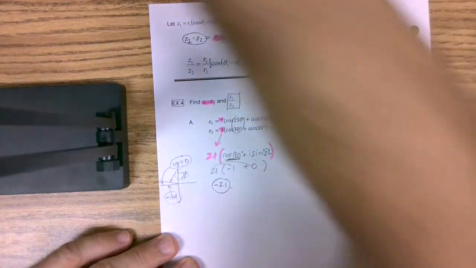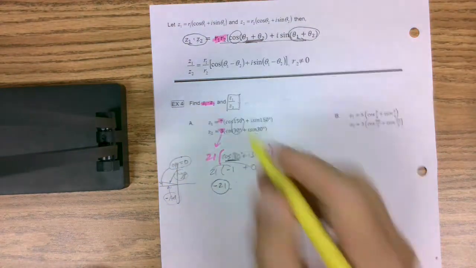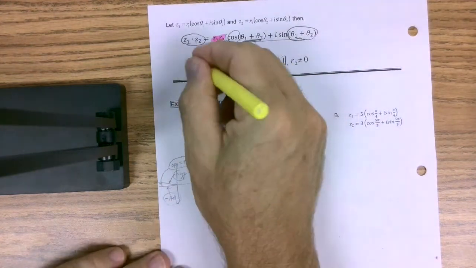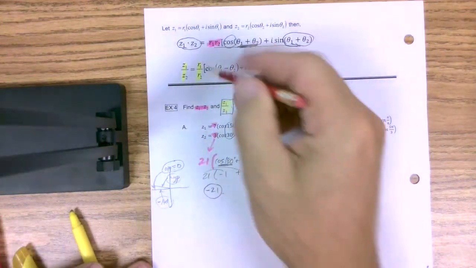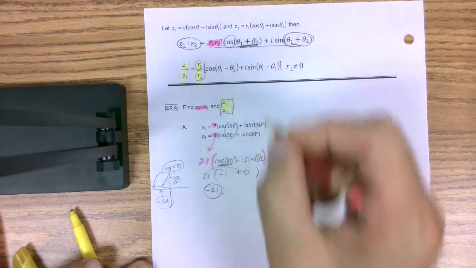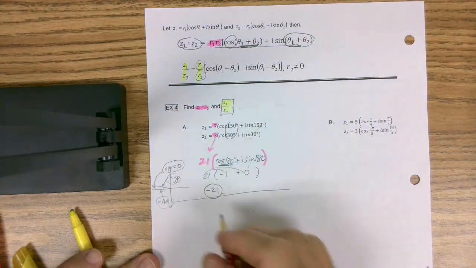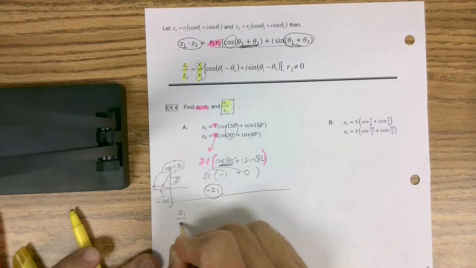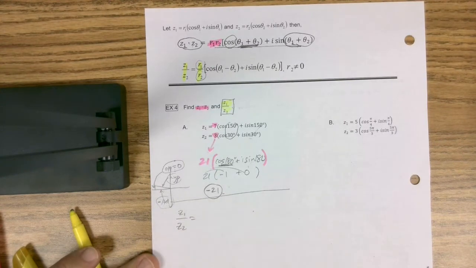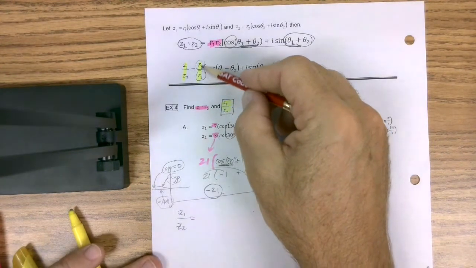Now let me get my pretty little markers out here. So, where's the division come from? Right here. What does it say to do with the r's? Divide. The first one divided by the second one. So I'm going to go like that. Now we're going to find z1 over z2 and just follow the formula. A lot of formulas, but don't be intimidated by them.